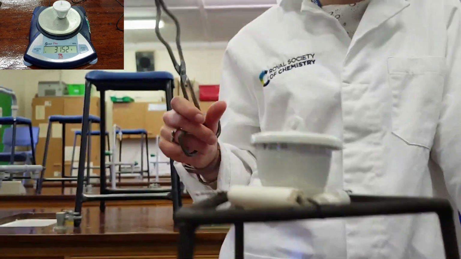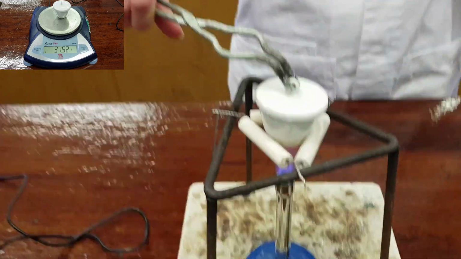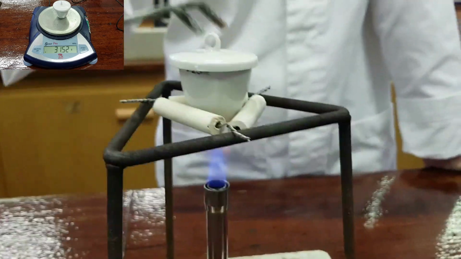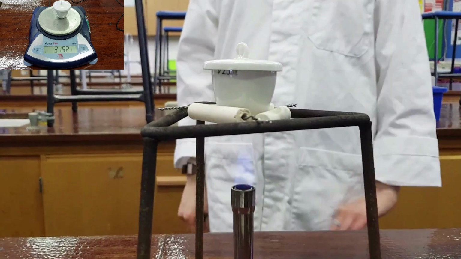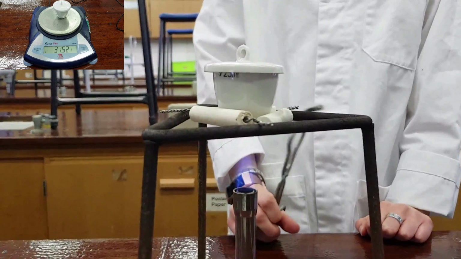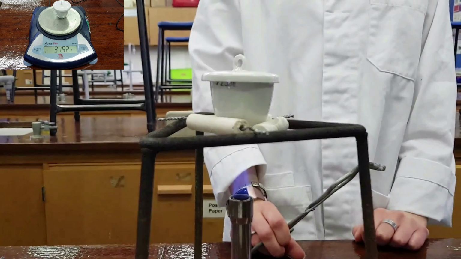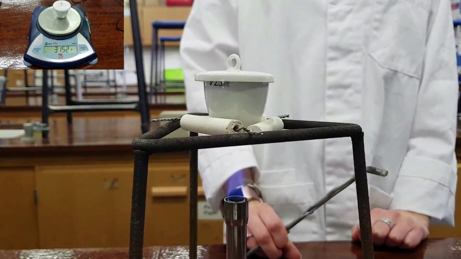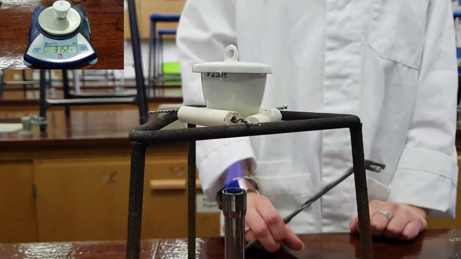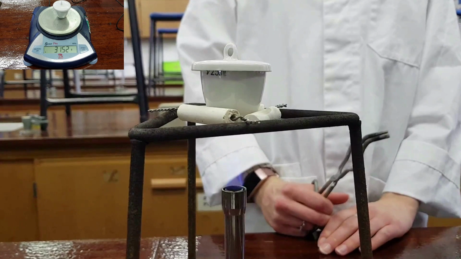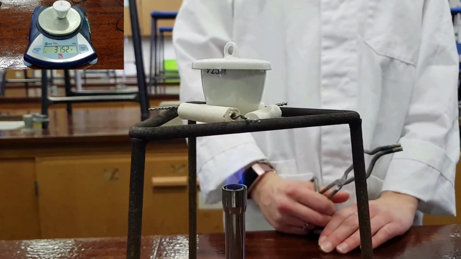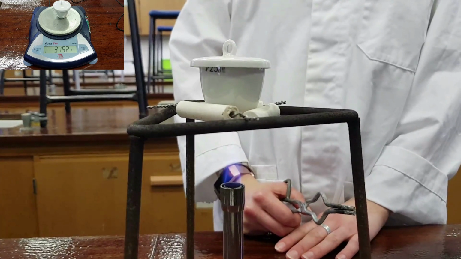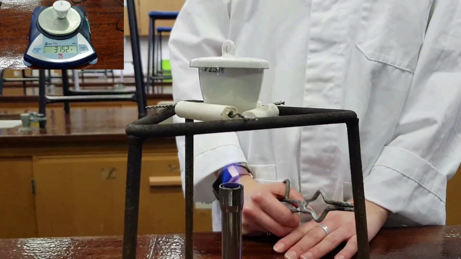Now occasionally Miss Richardson is going to use tongs to lift the lid off. So let's have a quick look inside. It's not glowing red yet, nowhere near hot enough. Now one of the big sources of error in this experiment is the fact that we can lose product if we are over eager in lifting off the lid of the crucible, and we don't want to lose any product or we won't be able to accurately weigh the crucible and the lid and the contents at the end of the experiment.